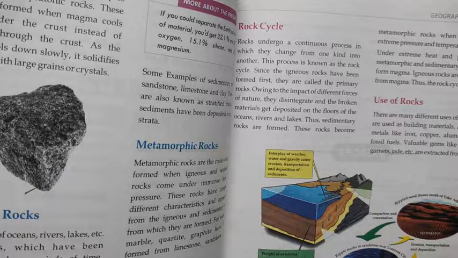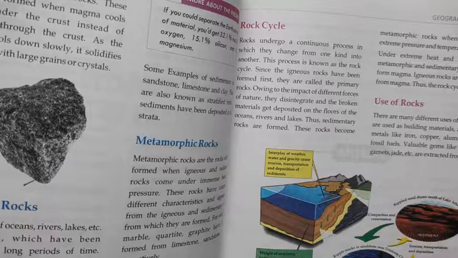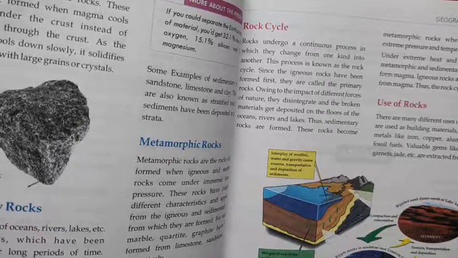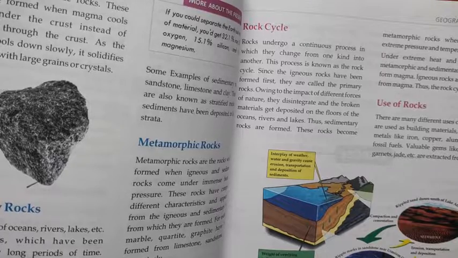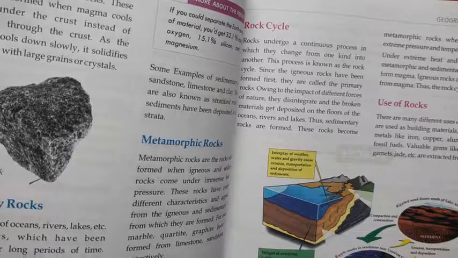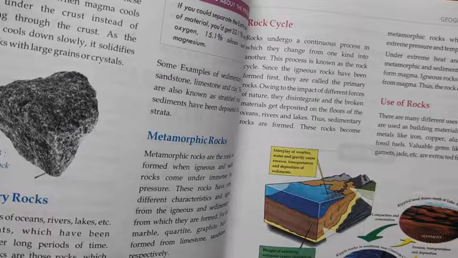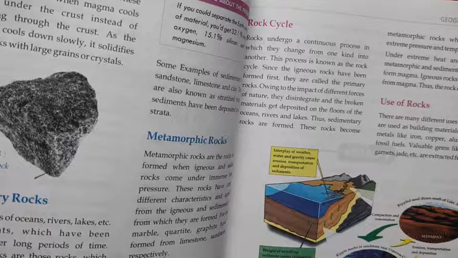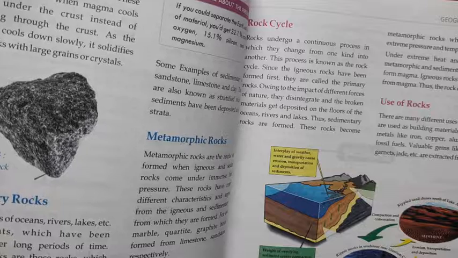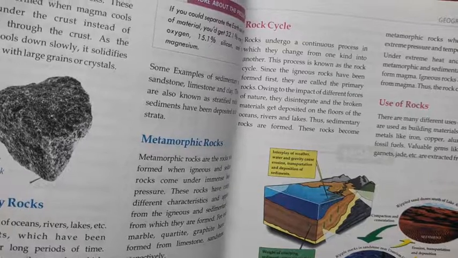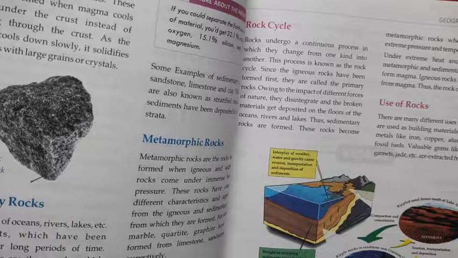And these rocks become metamorphic rock when subjected to extreme pressure and temperature. Pressure and temperature means when they come under much heat. Under extreme heat and pressure, the metamorphic and sedimentary rocks melt to form magma. So igneous rocks are then formed from magma. Thus rock cycle continues. So they will break down, again they will melt, again they will settle down. In this way the cycle goes on.